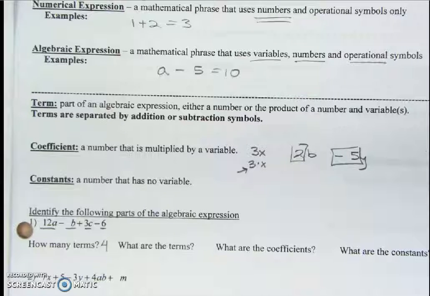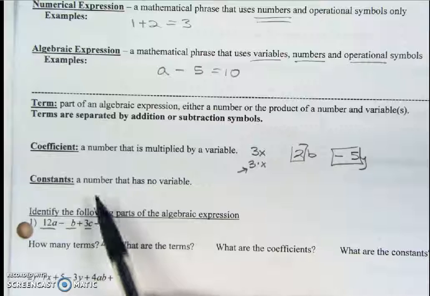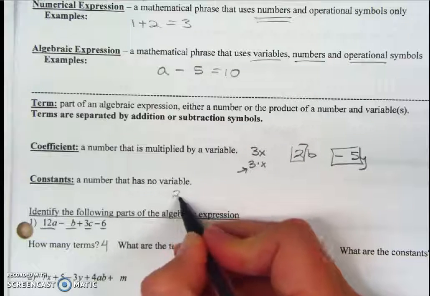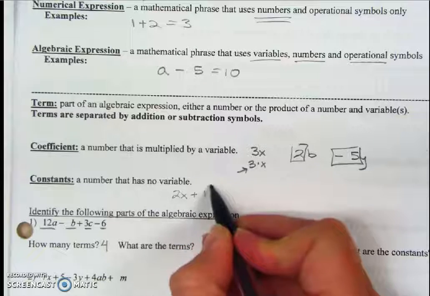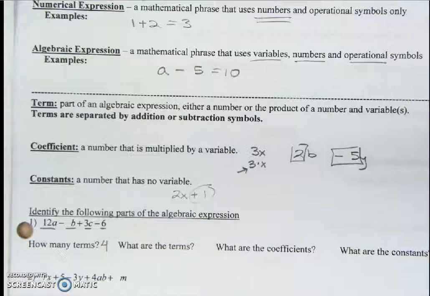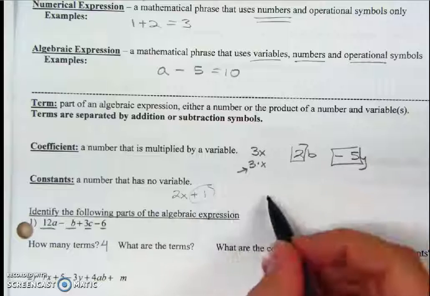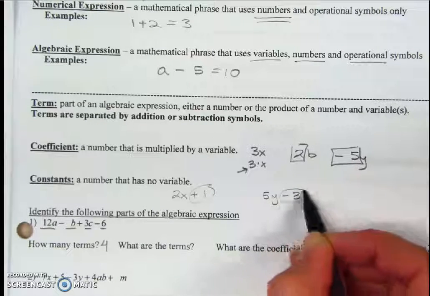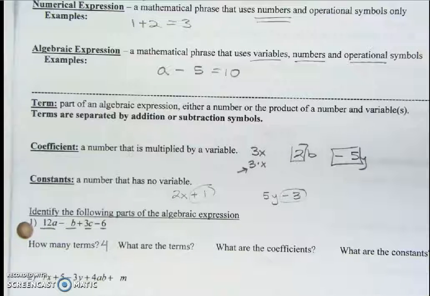Because it's attached to a letter, it's multiplied by that letter. The other word here is a constant, the number that has no variable. So if I had 2x plus 1, the 1 doesn't have a letter, and so that would be a constant. If I had 5y minus 3, the negative 3 would be a constant because that does not have a letter. It is not being multiplied by anything.